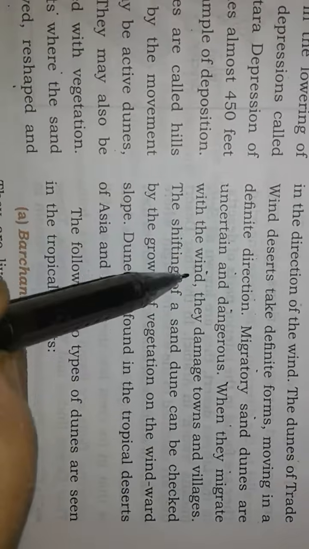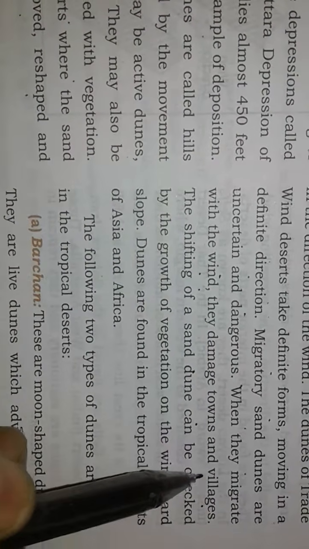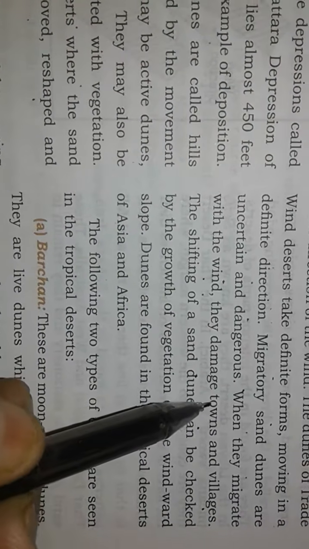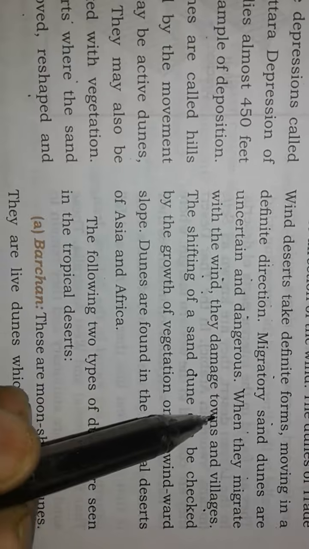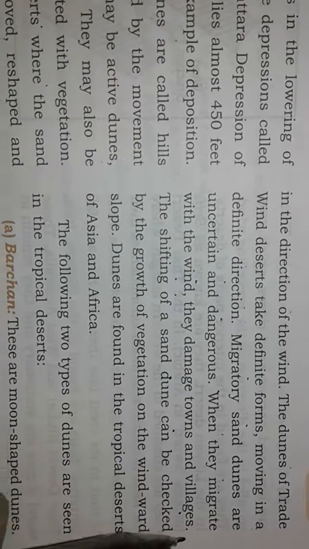When they migrate with the wind, they damage towns and villages. It is natural, children, when unexpected storms or winds blow, the speed of the wind will be high. When the sand dunes migrate, there may be a threat to life and property.